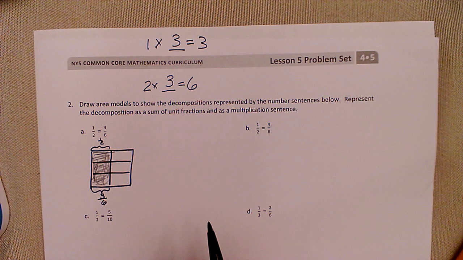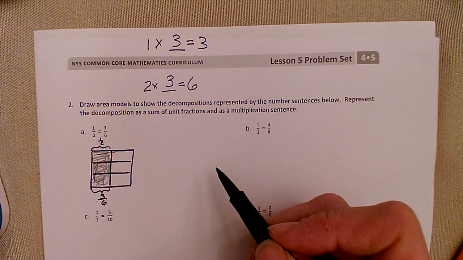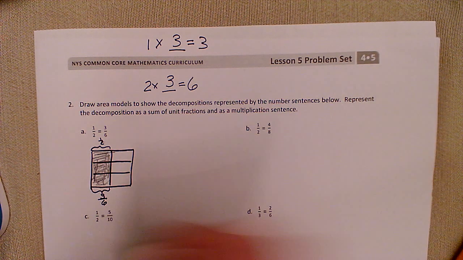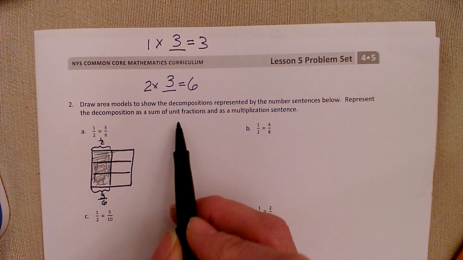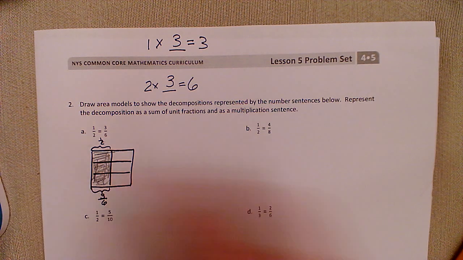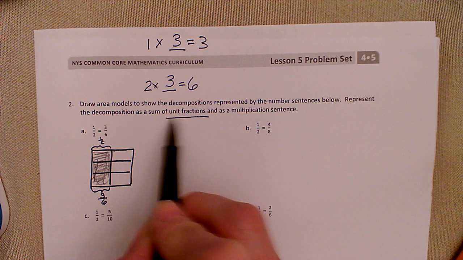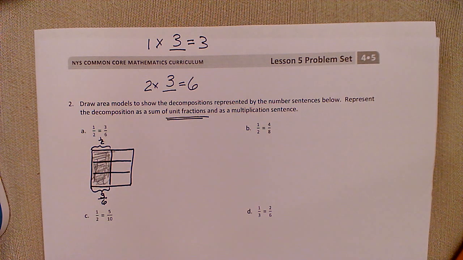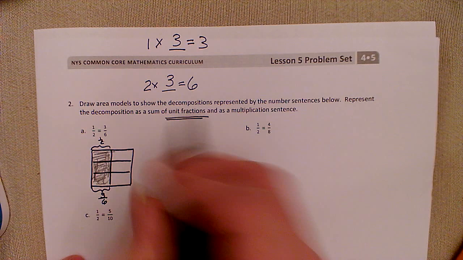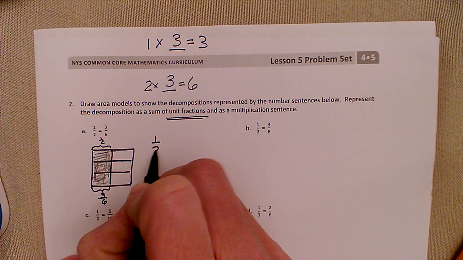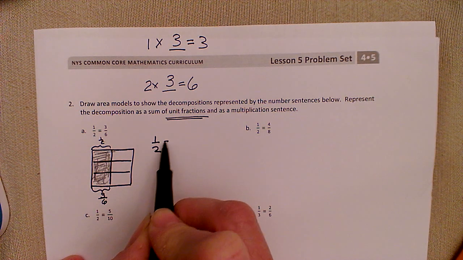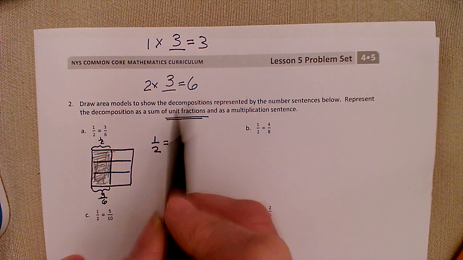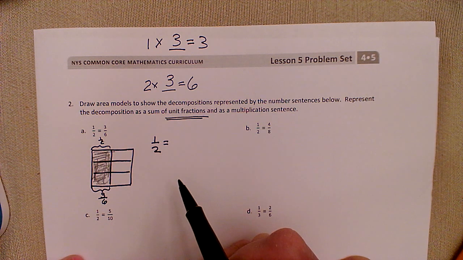So that covers the first part of this problem where we're going to model it. And again, we're not using the tape diagram today, we're doing it a little differently. So now that we've modeled it, we have to go on to what the rest of it says. And it says, represent the decomposition as a sum of unit fractions. Let's just stop right there. Remember that a unit fraction just means that you have a 1 in the numerator. So what I want to do is first show what I started with, which was that 1/2. So I'm going to go ahead and write that. And then I want to show what that is equal to when I write it as unit fractions.